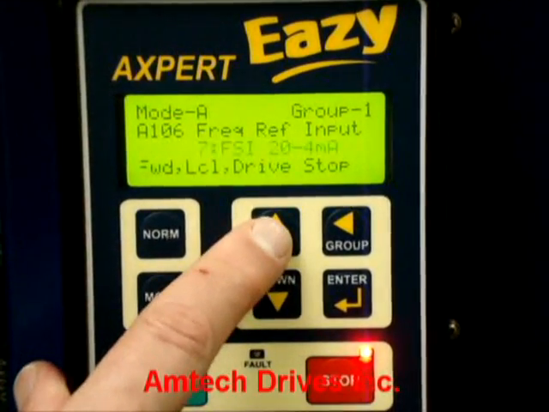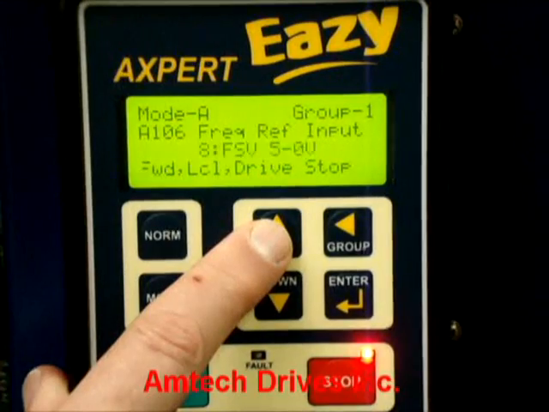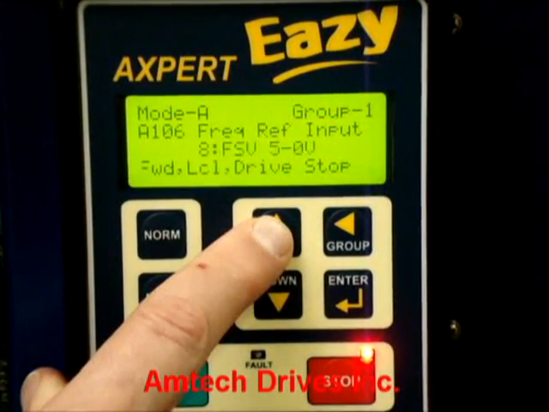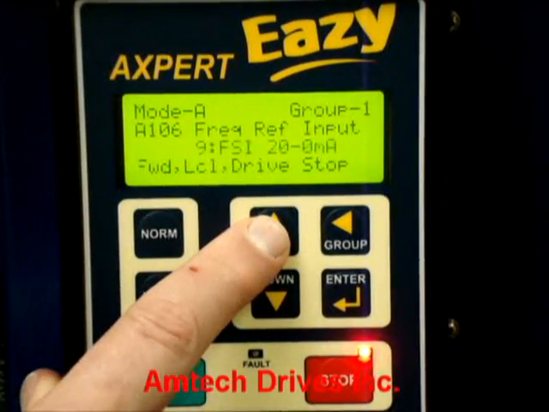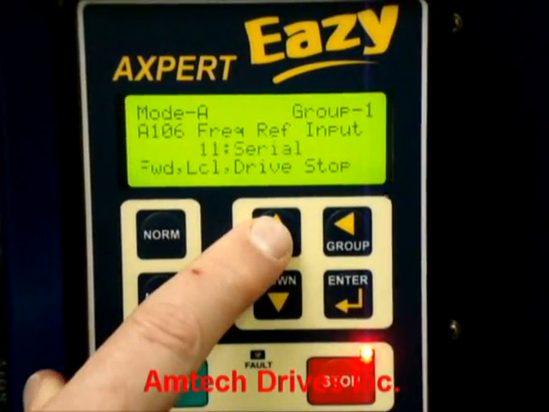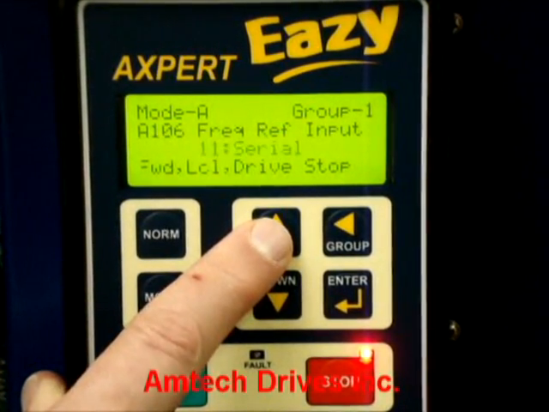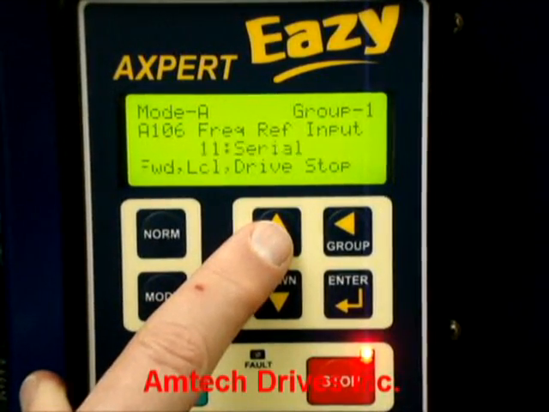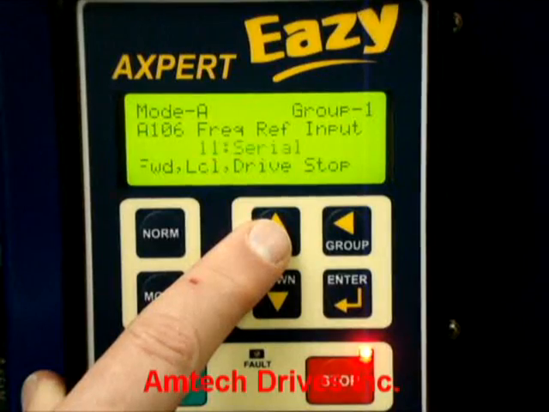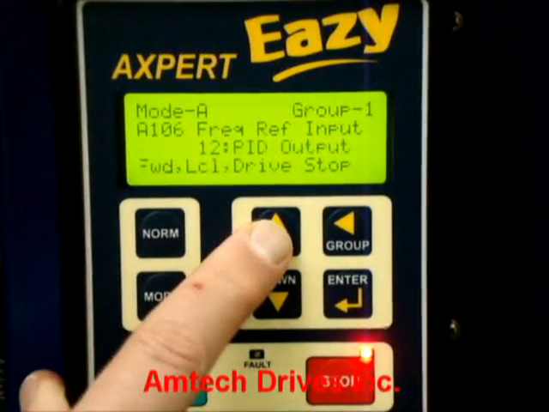For other inputs for your frequency reference, you can hit 8, which is SSV from 5 down to 0, or a 20 down to 0 milliamp requirement. For serial communication using RS-485 or Modbus RTU, all you do is set that to 11 and you'll be able to run from your serial communications.